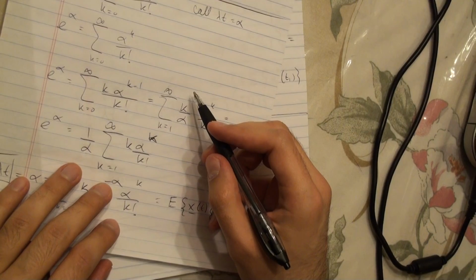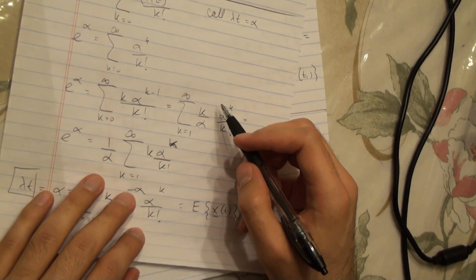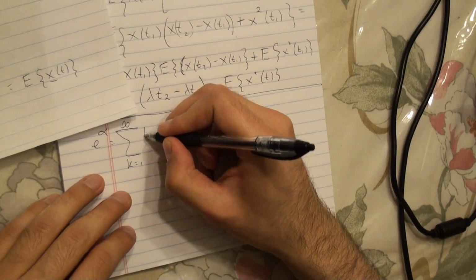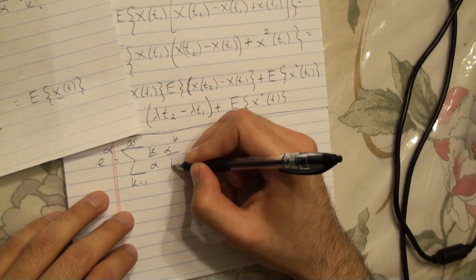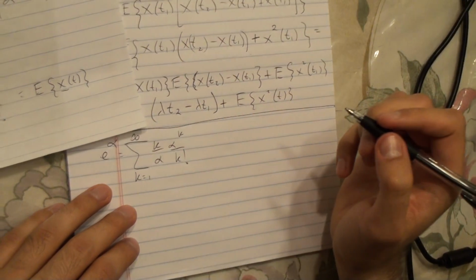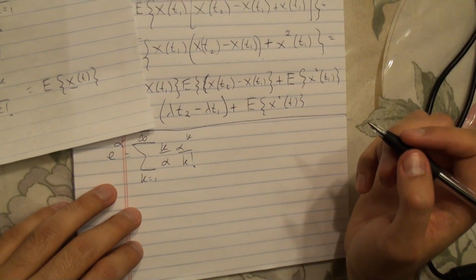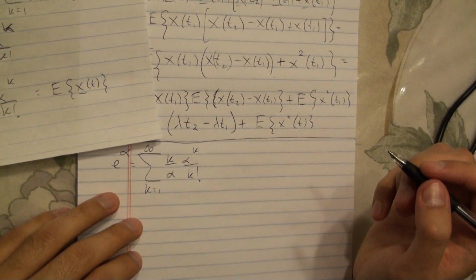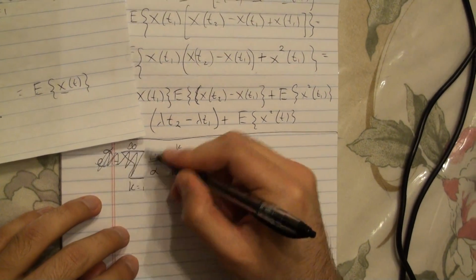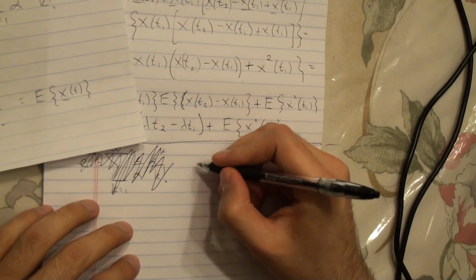Let me just make sure. Right. So I'm just going to rewrite the first derivative. I don't want to skip too many steps. So this is what we were left with after, wait a second. No, let's start over. It's bad if you try to skip too many steps.